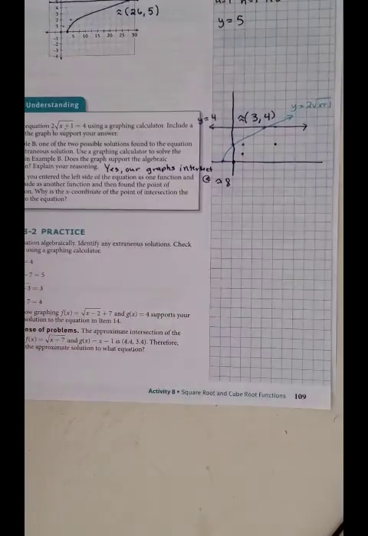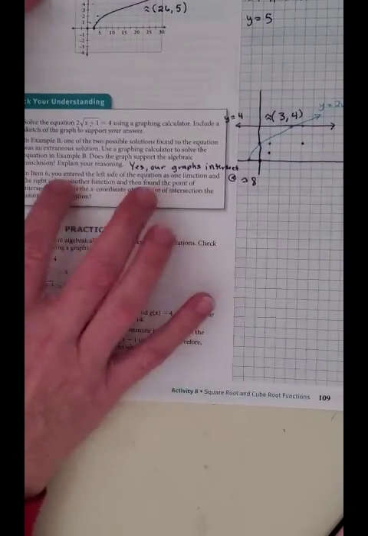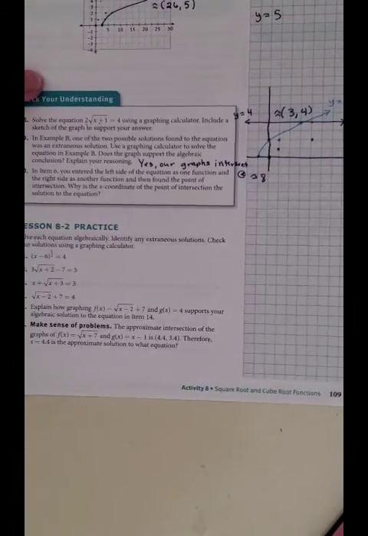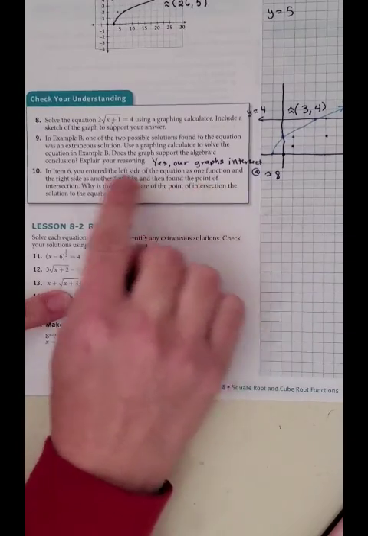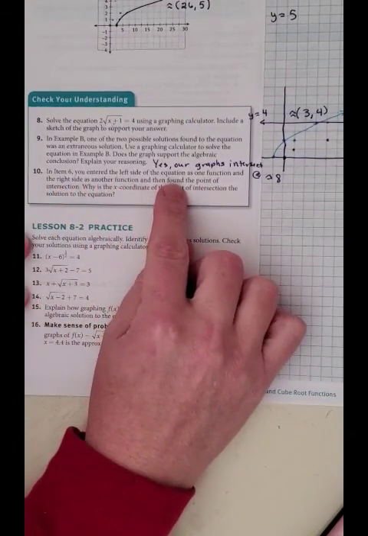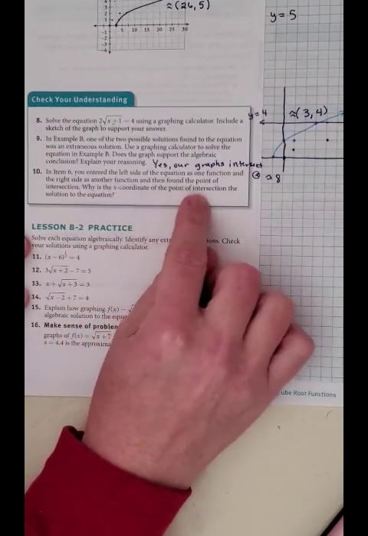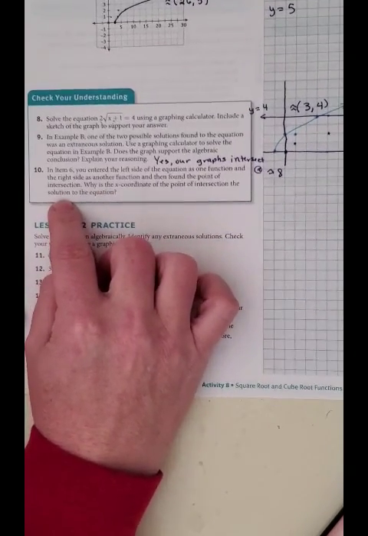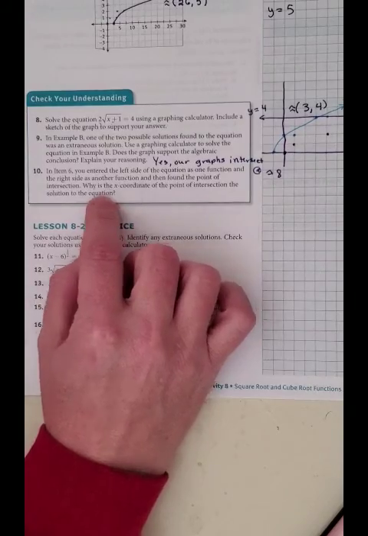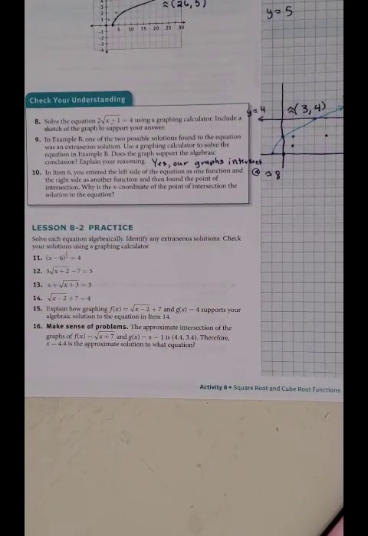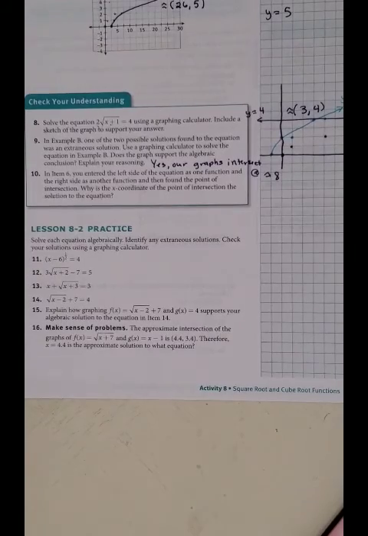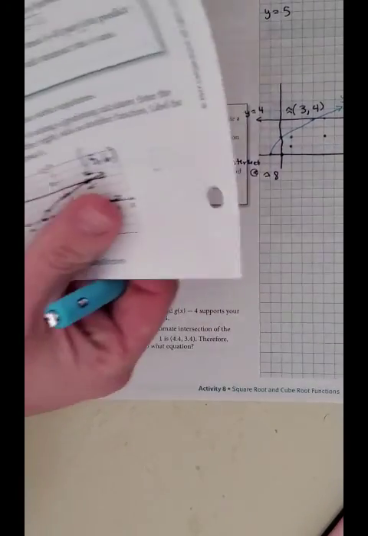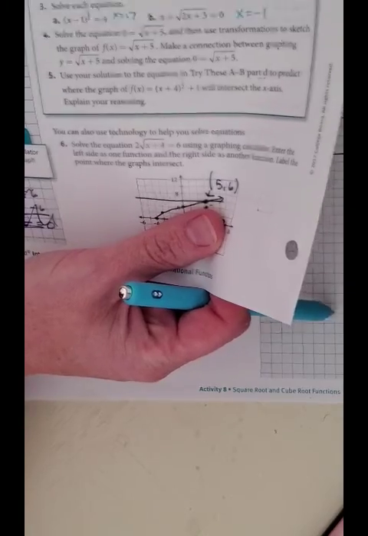Let's look at the last one, number 10. Number 10 says, in item 6, you entered the left-hand side of your equation as one function and the right-hand side of the equation as another function, then found the point of intersection. Why is the x-coordinate of the point of intersection the solution to this equation? Okay, so we're going to solve from item 6. We didn't solve this one algebraically, so we're going to solve it algebraically.